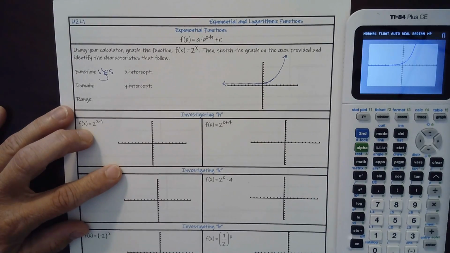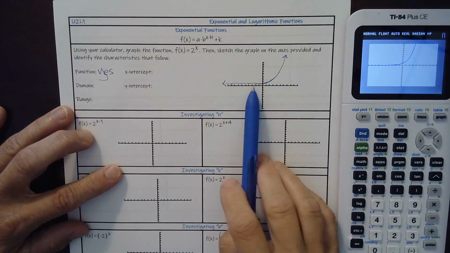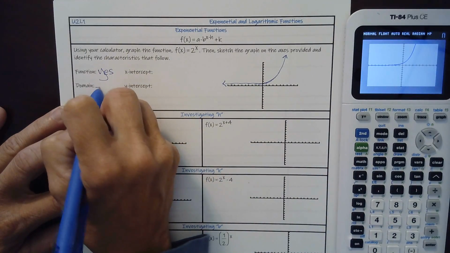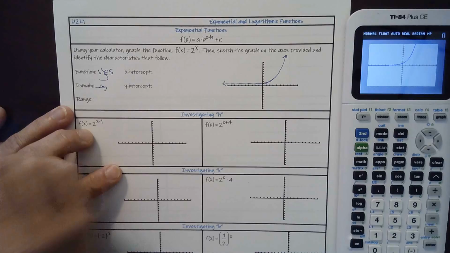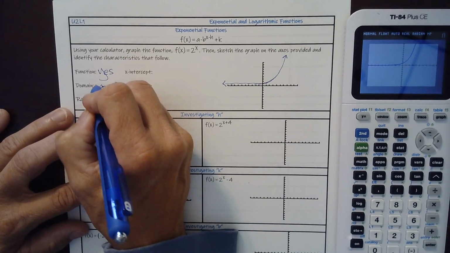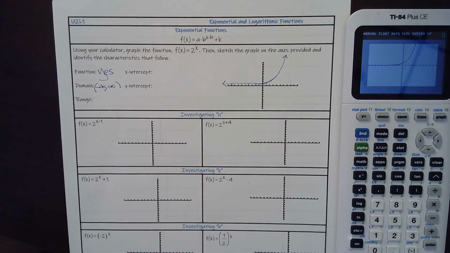Now let's talk about the domain. Now that we've got the graph sketched, the smallest x would be negative infinity. The largest x would be positive infinity. And because this involves infinity, remember, we use parentheses, not brackets.